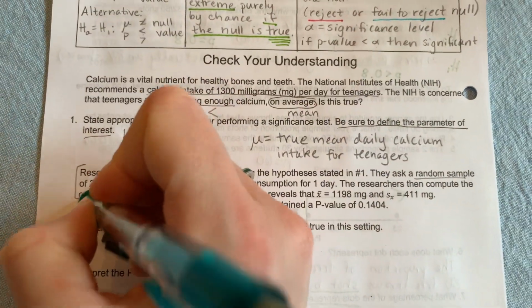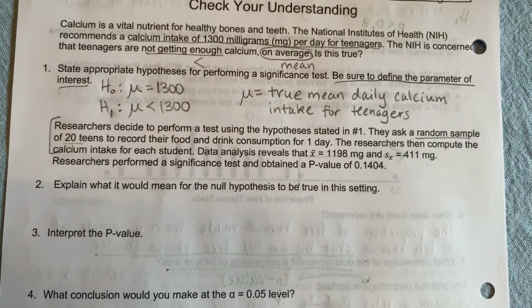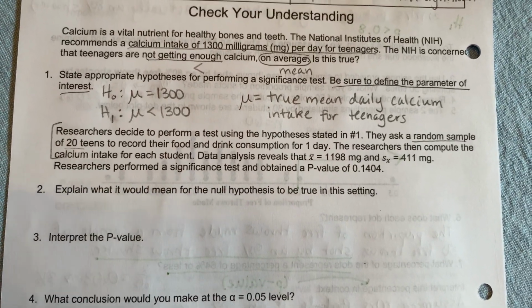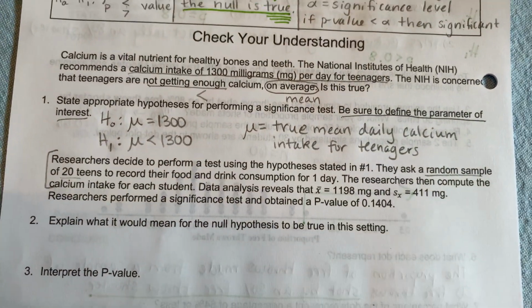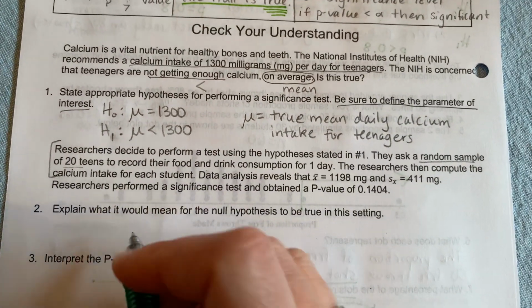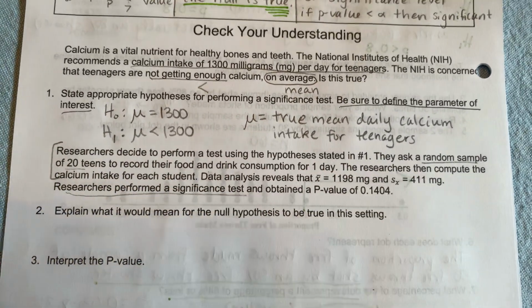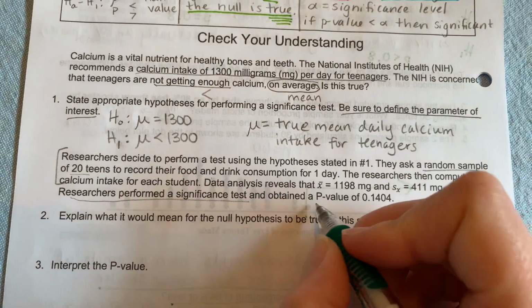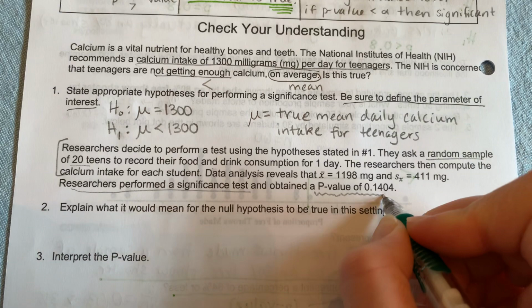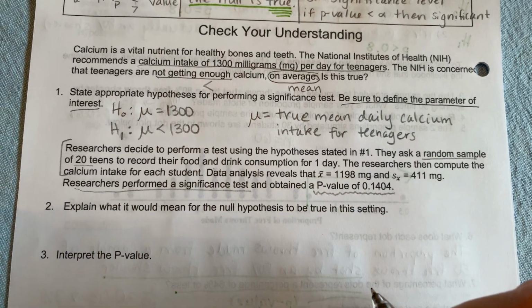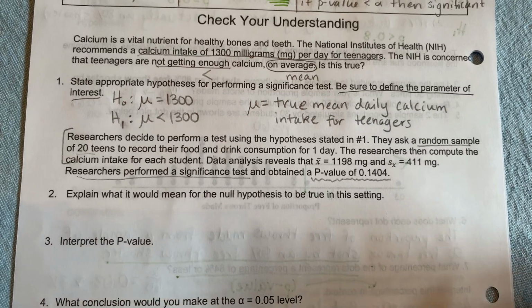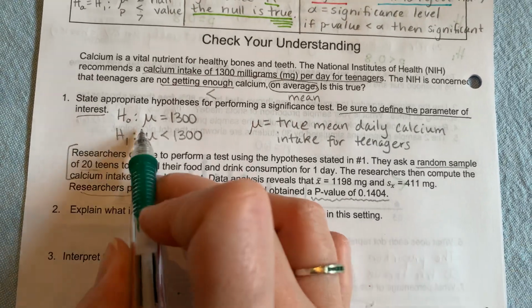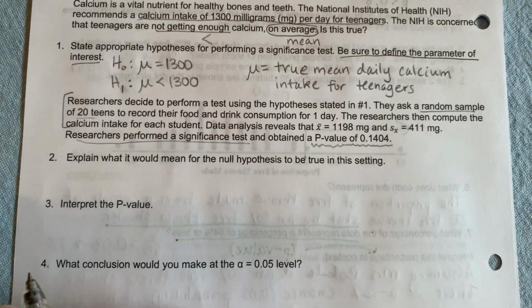Basically, all of this, that first part, would be relevant if we were actually going to perform the significance test on our own, but we're not, right? They did it for us. It says it right there. Researchers performed a significance test. They did it for us. What's important now is this p-value that they came up with, okay? So it says explain what it would mean for the null hypothesis to be true in this setting, right? What does mu equal 1300 actually mean?